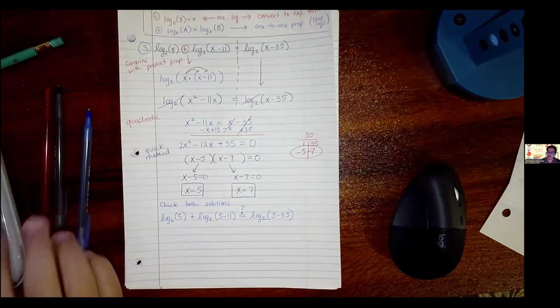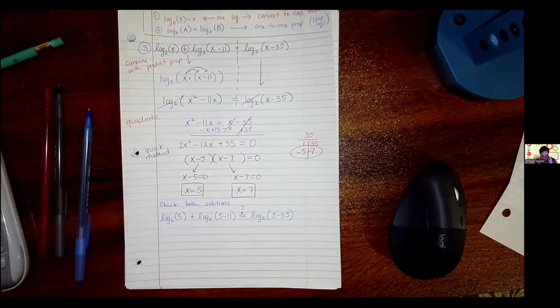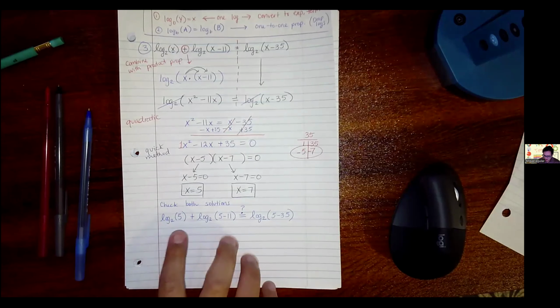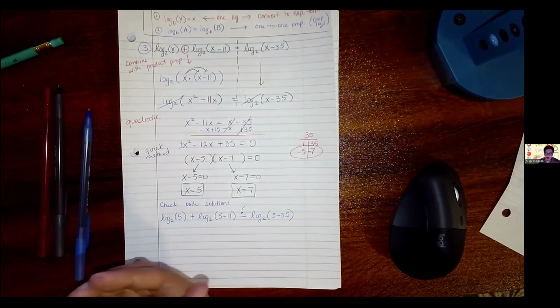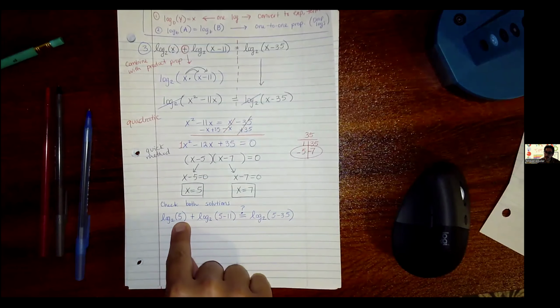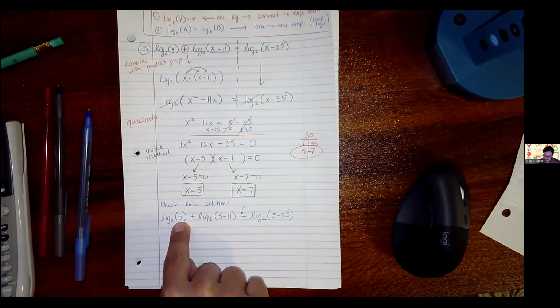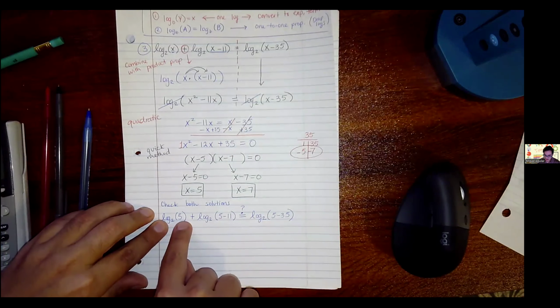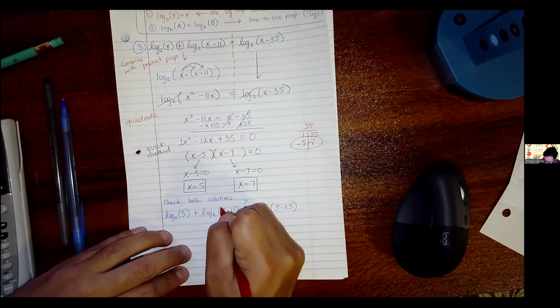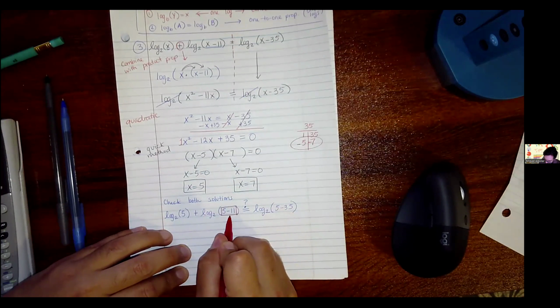But I want to sort of speed this up a little bit. First, remember the domain of logarithms says I can only put positive input values into my log. So I'm okay to put a 5 here. But if I take a look at the 5 minus 11, can you guys tell me what is 5 minus 11?